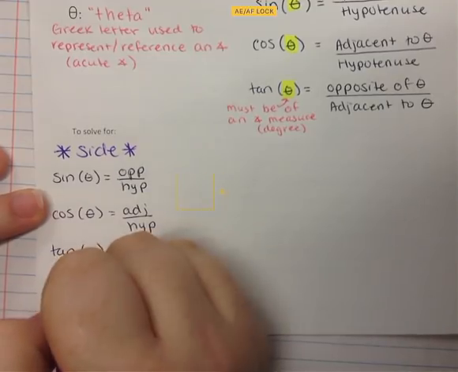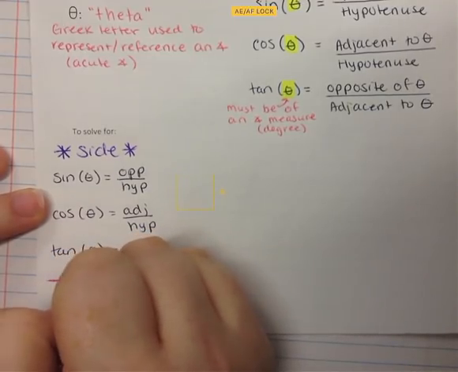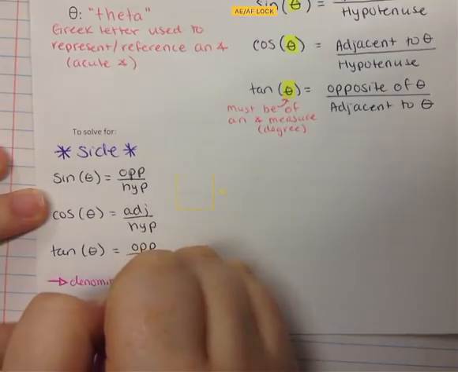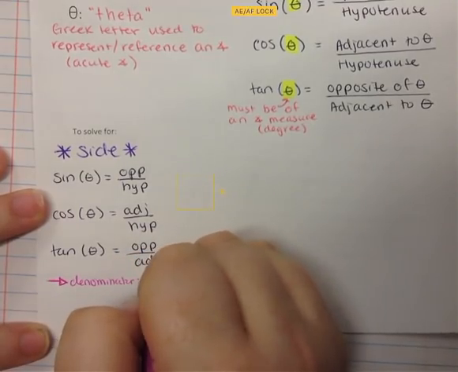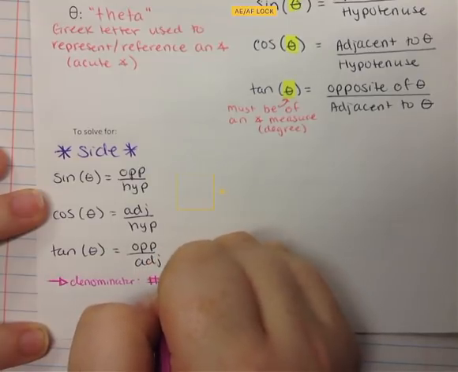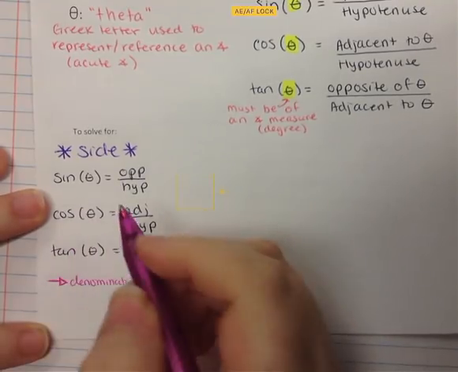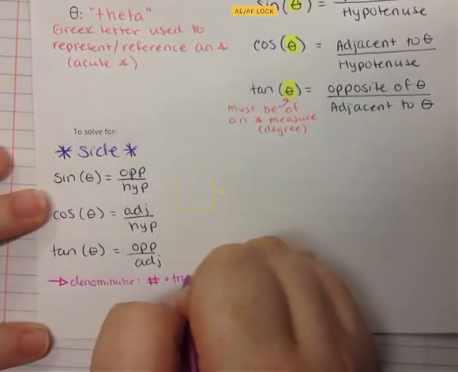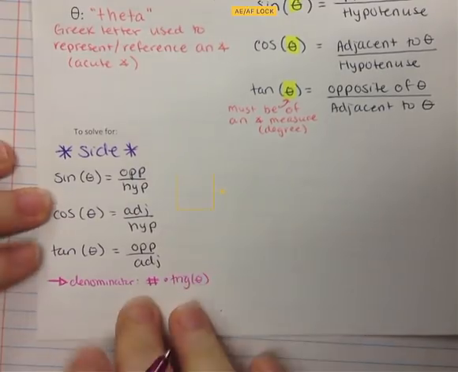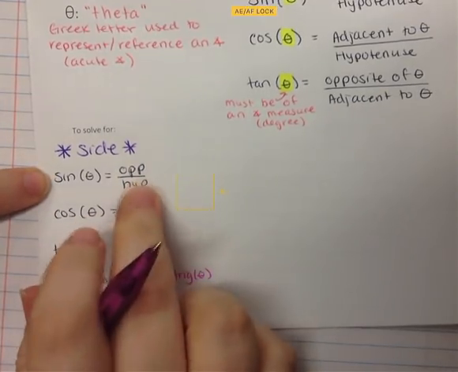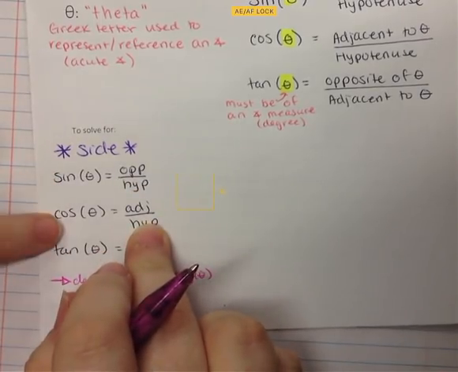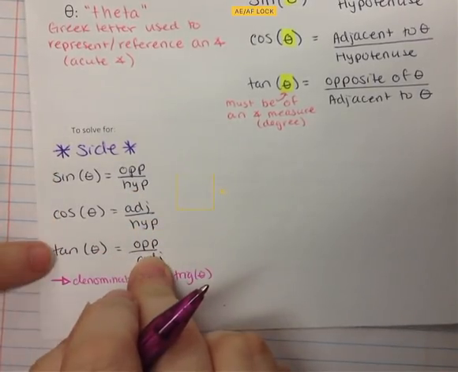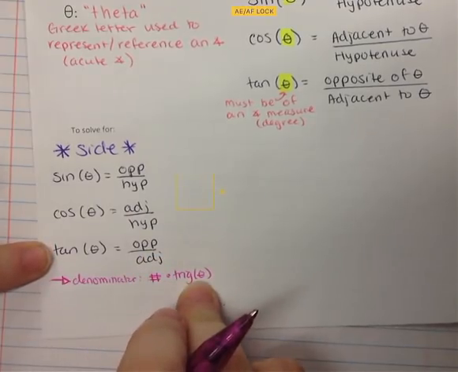If you're given the denominator, you'll actually do your denominator, your number, times the trig of theta. What that means is you'll take your denominator and multiply it by the sine of theta, or denominator times the cosine of theta, or your denominator times the tangent of theta. So that's why I just put trig.